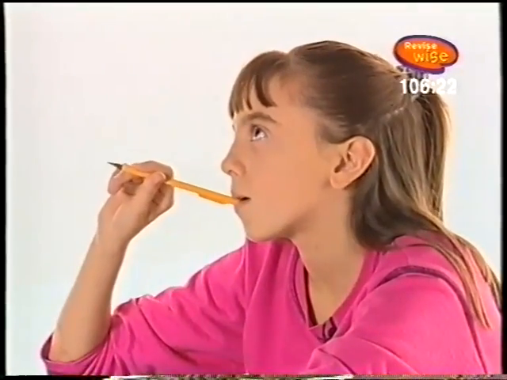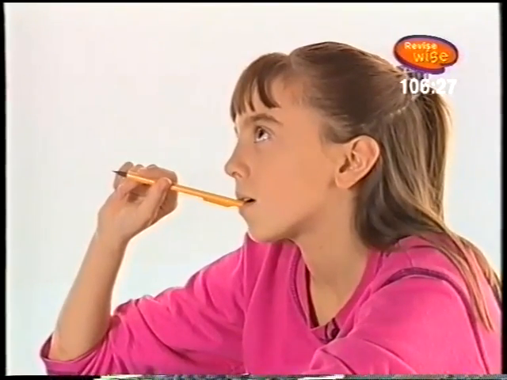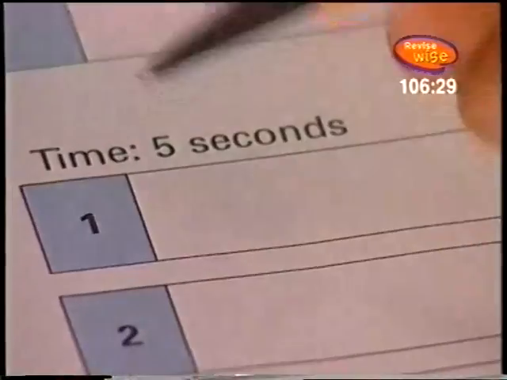That's not too bad. £2 is 200p. So 20p goes into that 10 times. Question 2. Hang on a minute. I've only just done the first question. That's right. 120.